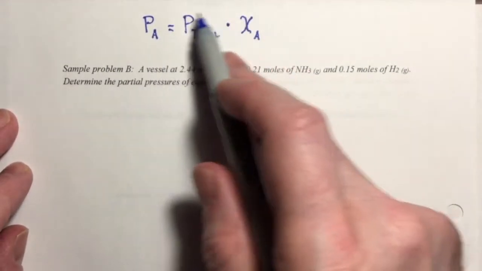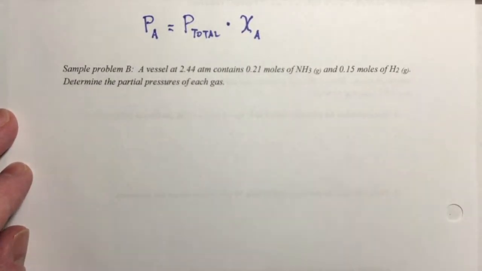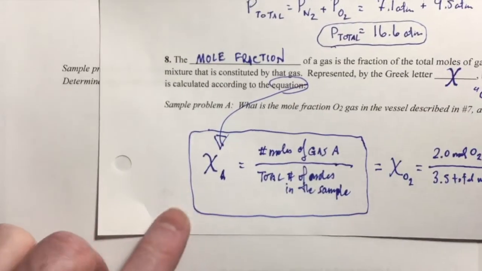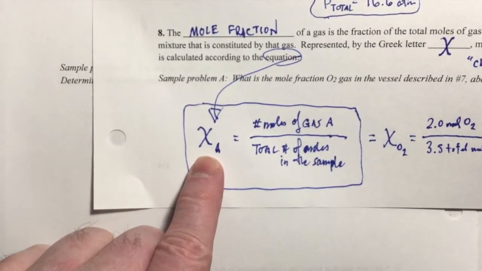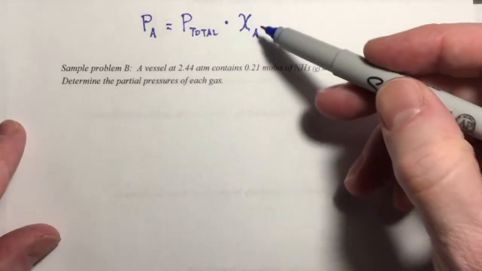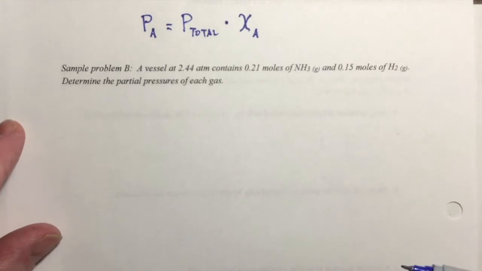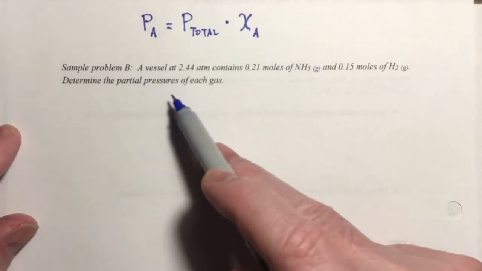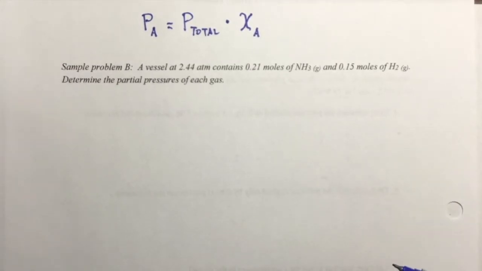And you can use this equation. And remember, in order to be able to get the mole fraction, you may have to go to the previous page, and use that equation to be able to get a mole fraction, right? So that then you can plug it into this equation to solve for the partial pressure for each of these individual gases. Go ahead and give that a shot. Determine the partial pressure of each of these gases. When you're done, resume the video, and I will work through this.